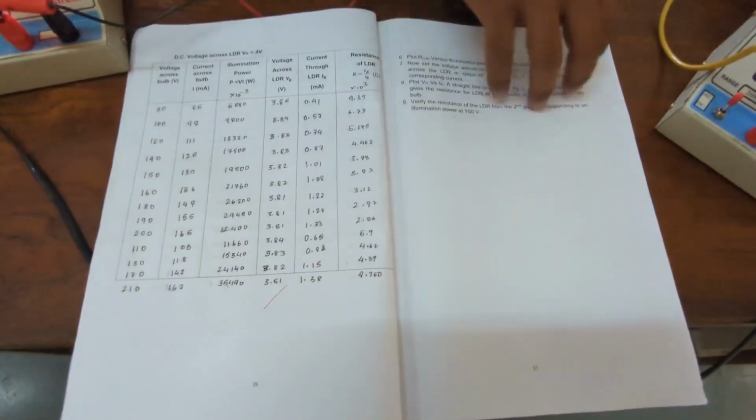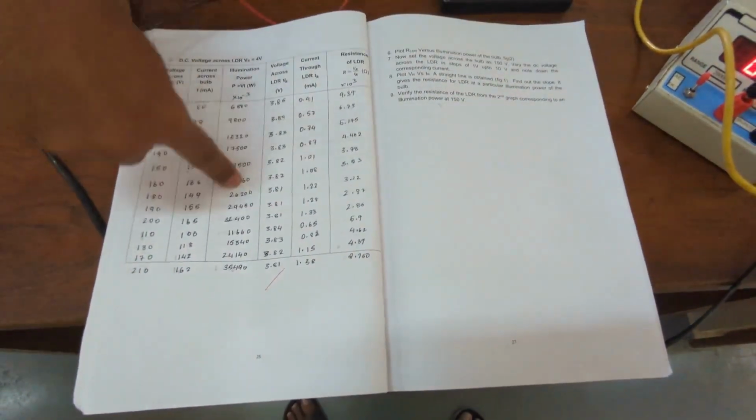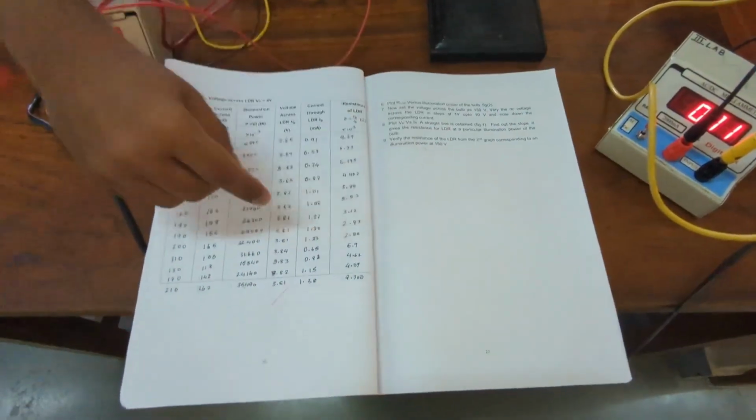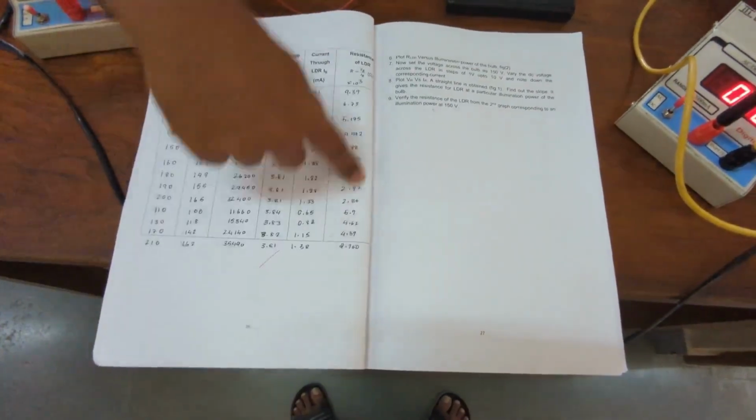So once you get all these readings, what you do is you plot power across resistance. You will get this graph. How do you plot a graph? This along x-axis, this along y-axis.